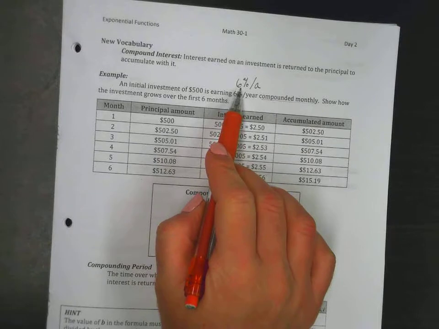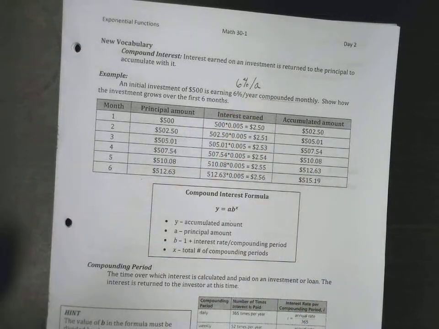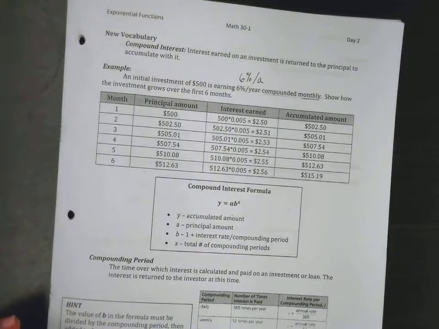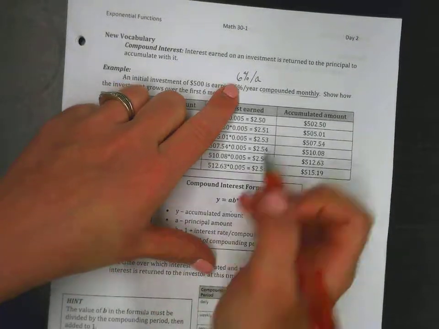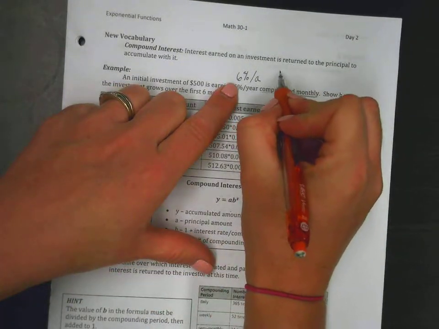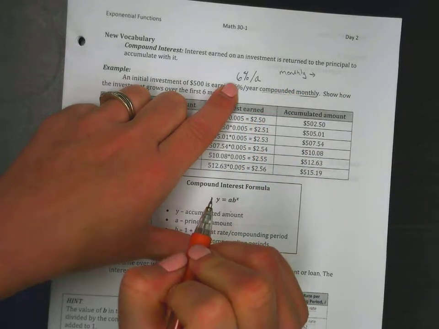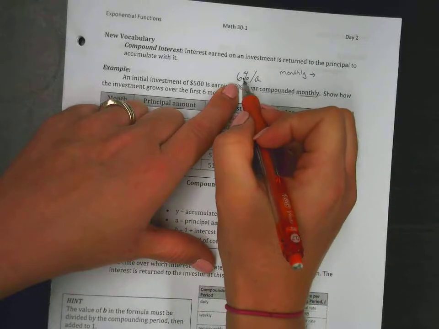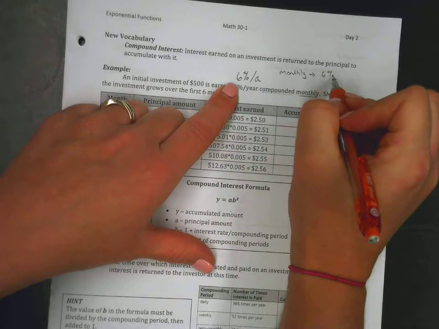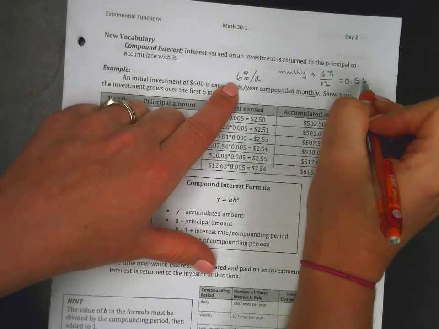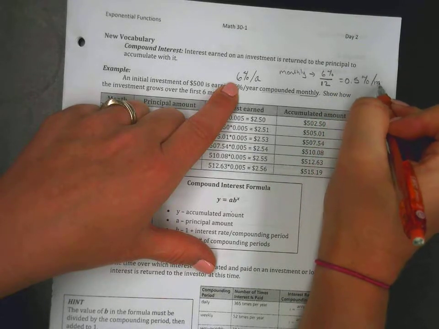So the first thing that we'd have to do to this interest rate is, because we're compounding our money monthly, we'd want to take 6% and divide it by the number of months per year, which gives us 0.5% per month. And then you'd want to change that to a decimal to apply that value to our money.